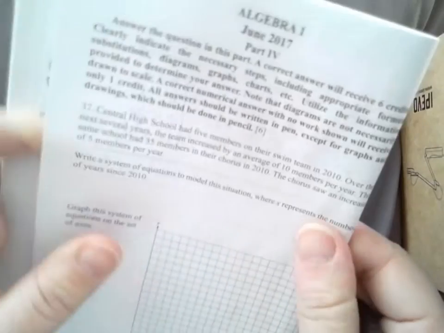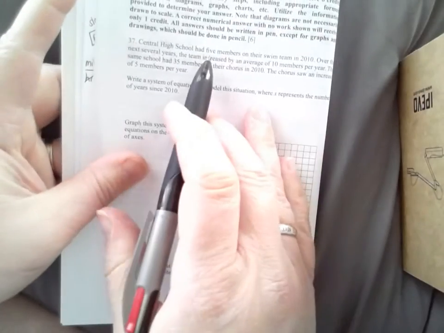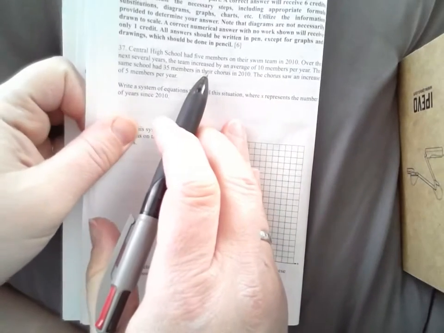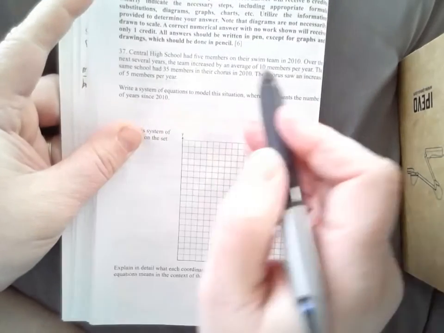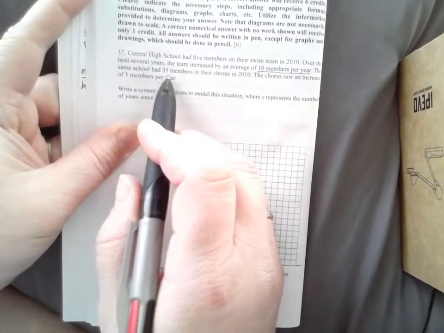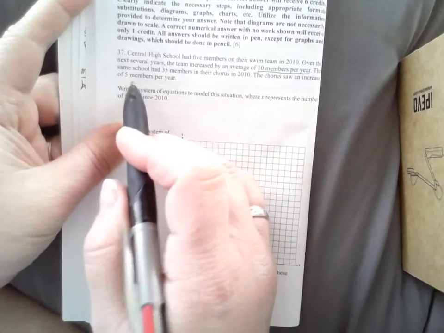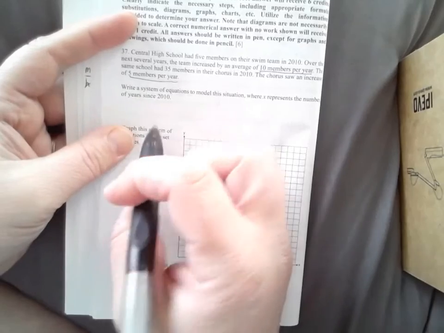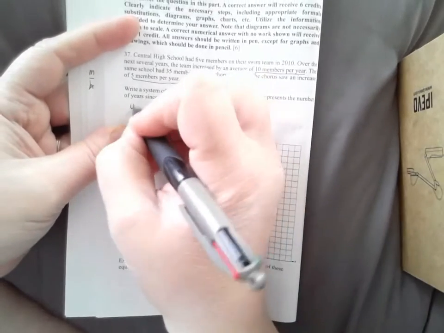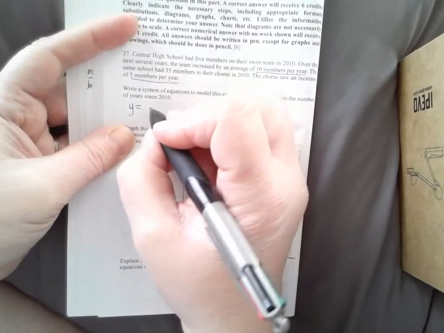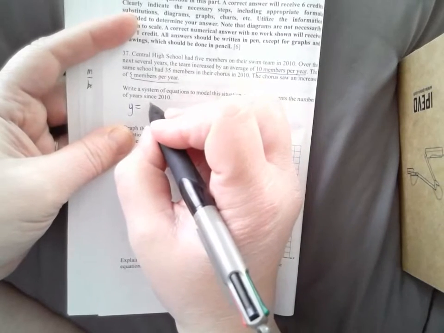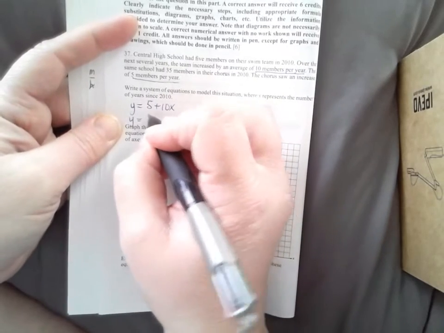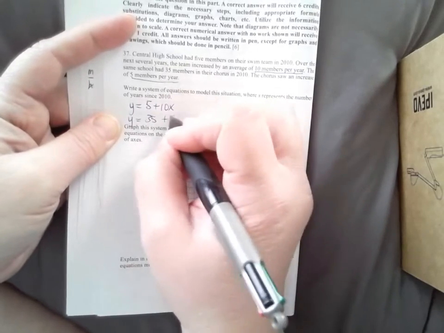All right, last question. Central High School has 5 members on the swim team. Over the next several years, the team increased by an average of 10 members per year. Slope. The same school had 35 members in their chorus. The chorus saw an increase of 5 members per year. Slope. System of equations, where x represents number of years. Okay. So for the first equation, we start with 5, and then we increase by 10 per year. The second equation, we started with 35, and we increased by 5 per year.